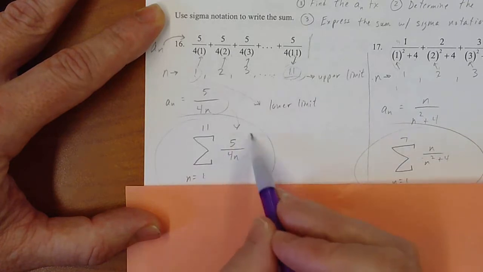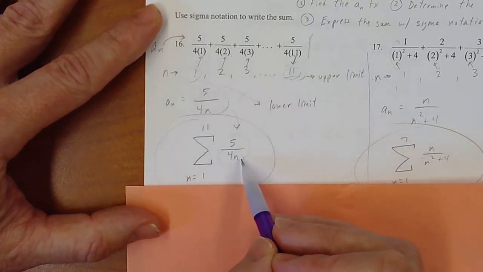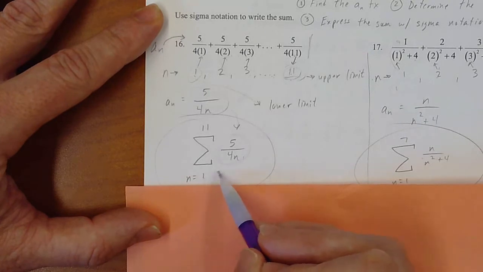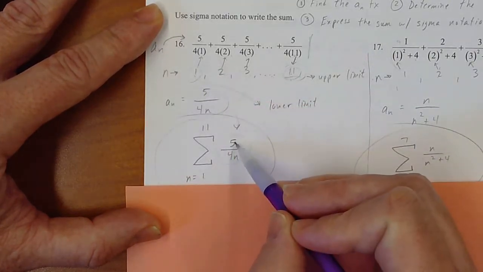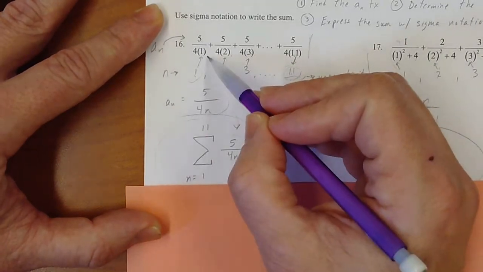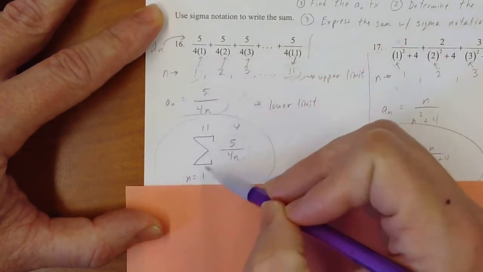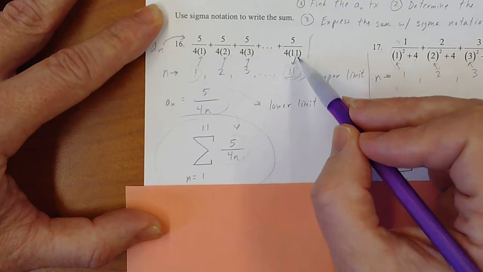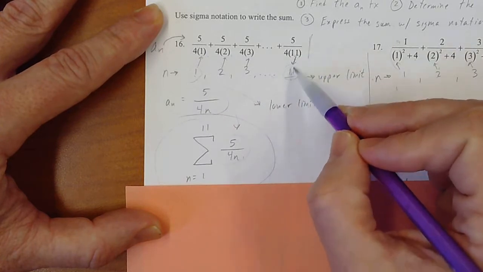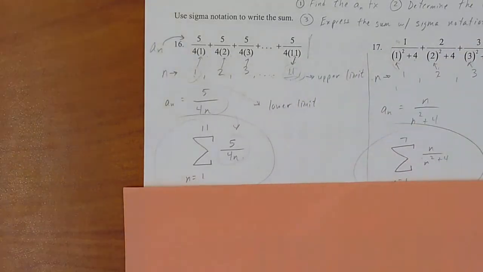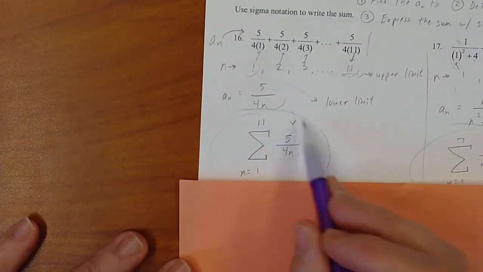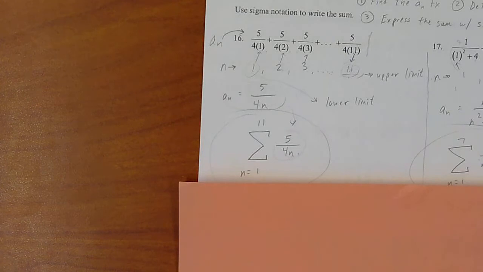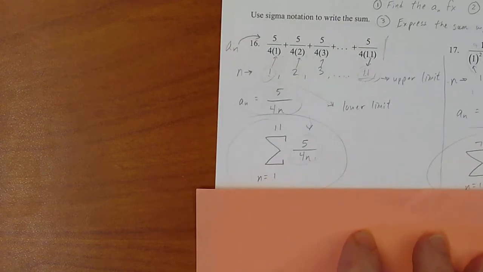Now we've got to figure out the upper and lower limits. What term would make sense to start here? Well, it's got to be 1, right? Because I plug in 1, I get 5/4, which is right here. What would be the ending term? Well, it ends at 11, so it makes sense to put 11 as the upper limit. And that's the answer. Like I said, the end result is an expression in summation notation or sigma notation.